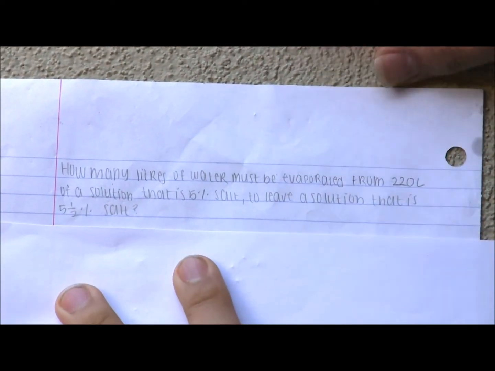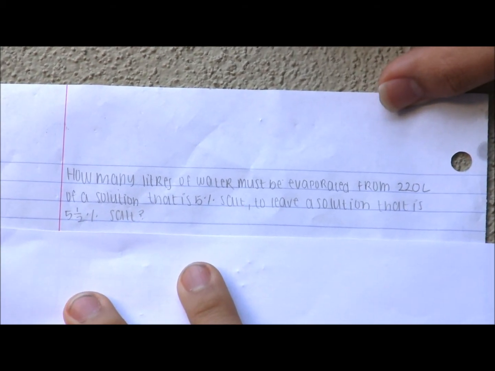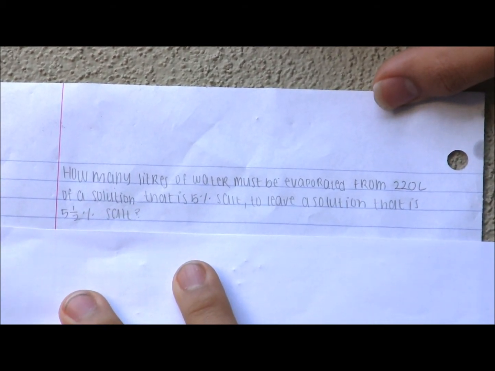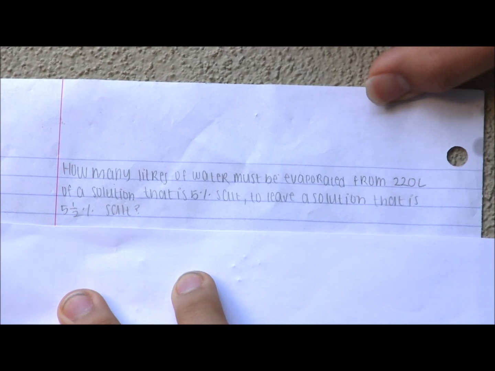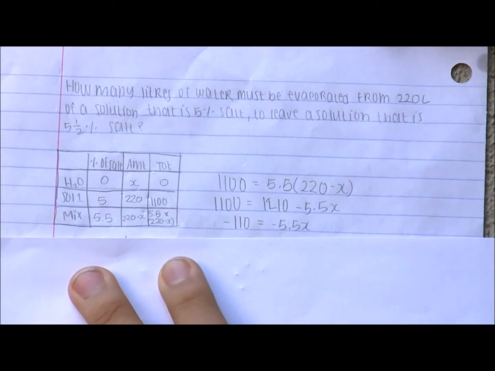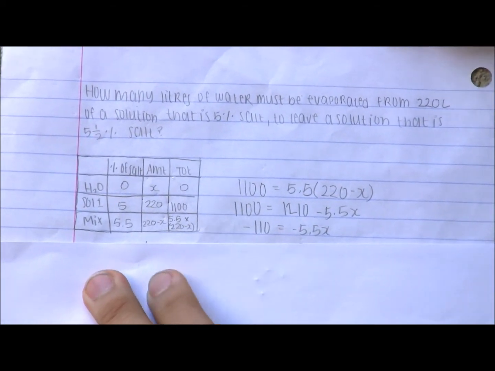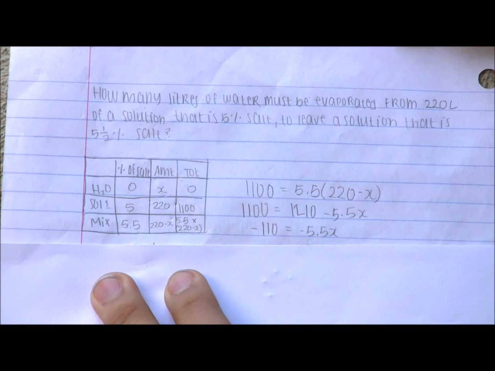On the next problem, how many liters of water must be evaporated from 220 liters of a solution that is 5% salt to leave a solution that is 5.5% salt? For this problem, I make a table. I make the first column be the percent of salt, the second column to be the amount, and the third column to be the total.